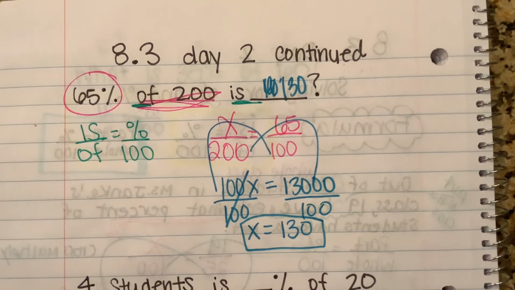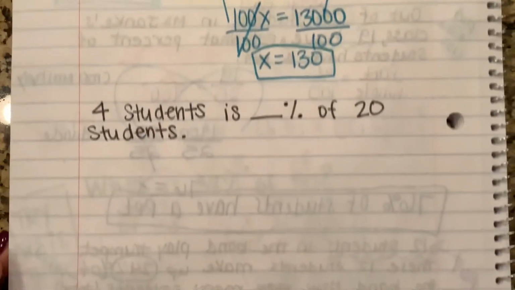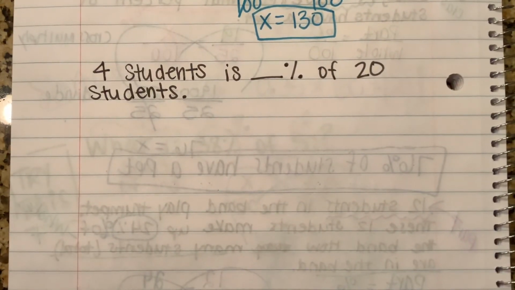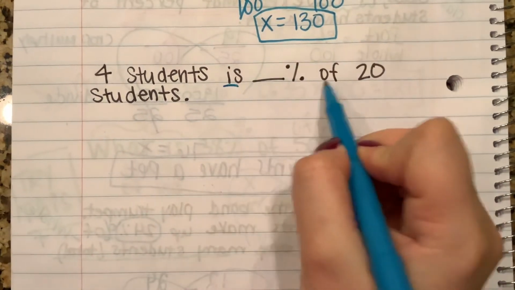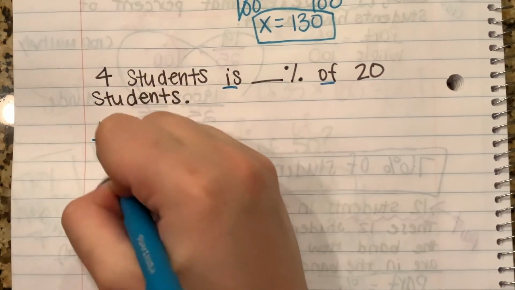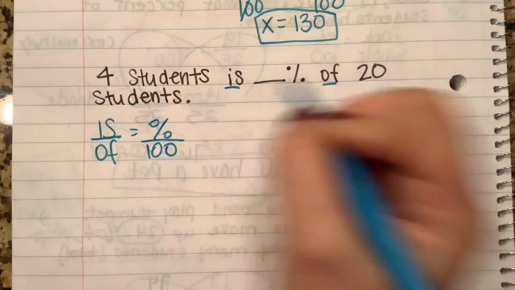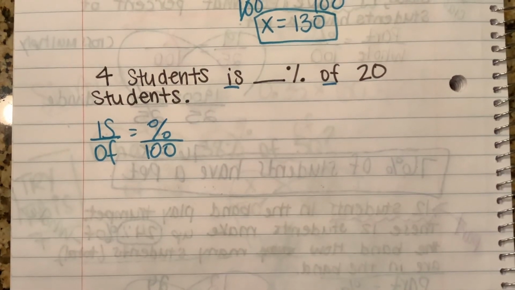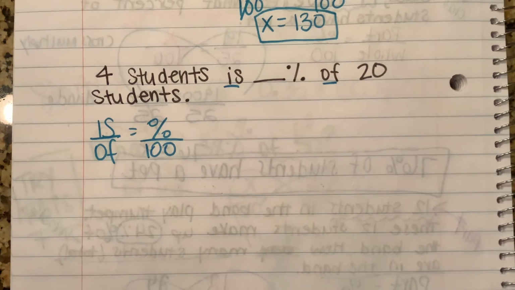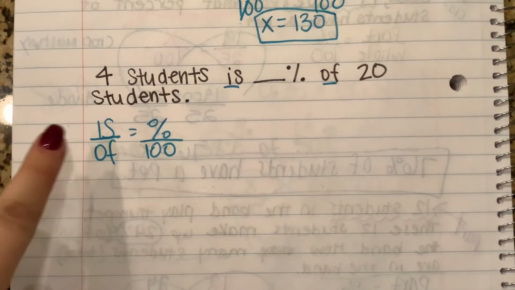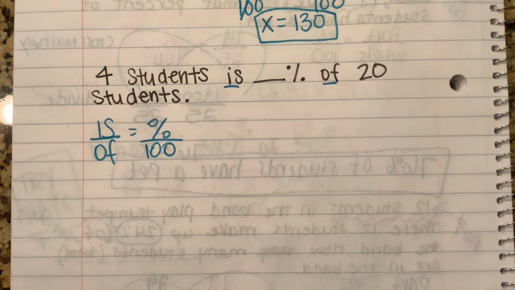Let's look at our last problem of the day for day 2. Now tomorrow we're going to be looking at our most complex problems in 8.3 day 3. Okay, 4 students is blank percent of 20 students. Okay, I'm seeing that language again, is and of. So I'm going to take my proportion method, is over of equals percent over 100. And hopefully you're realizing now, yesterday we talked about that shortcut method, that with the proportion method, it works for every problem, no matter which one is your missing number. It still works, whether you're using is over of equals percent over 100 or part over whole equals percent over 100.